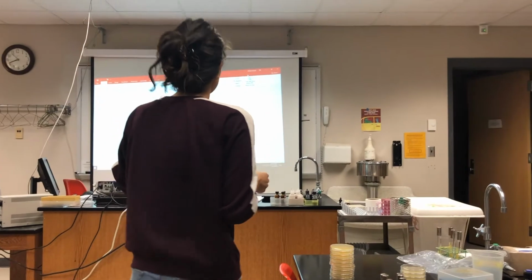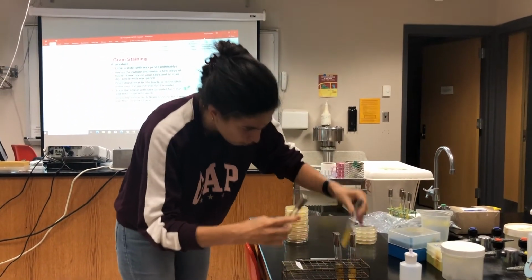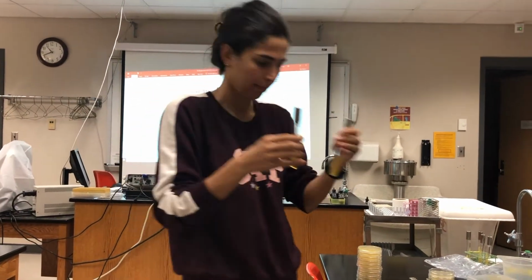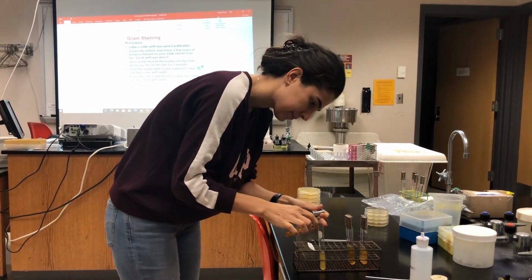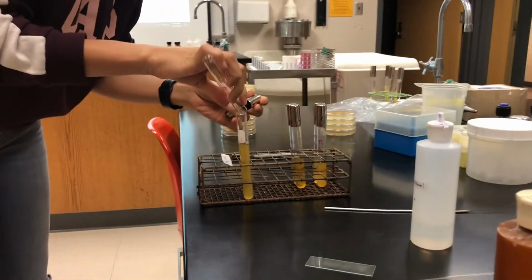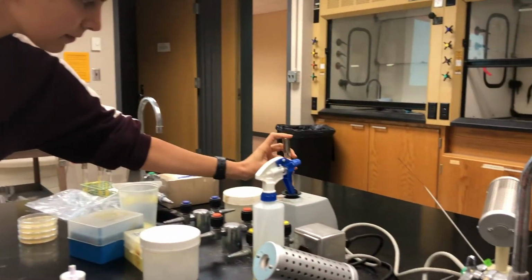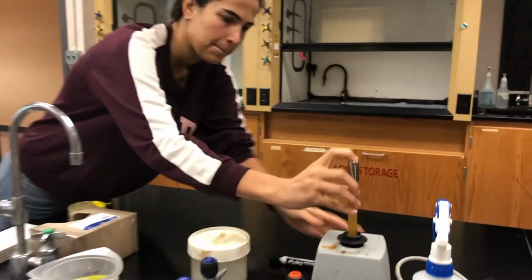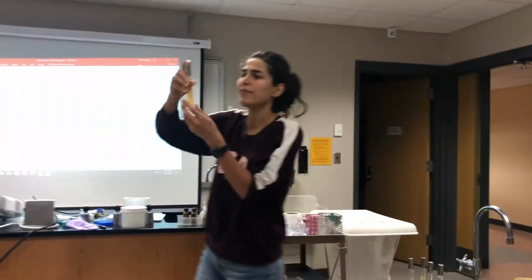Then what should we do? Vortex the culture and smear a few loops of bacteria mixture. So here is the bacteria mixture, E. coli and Staphylococcus epidermidis. I will mix these two because we want to have the mixed culture. After I mix it, I need to vortex it. Okay, now we have the mixture. Oh, we have a lot, we don't need it.